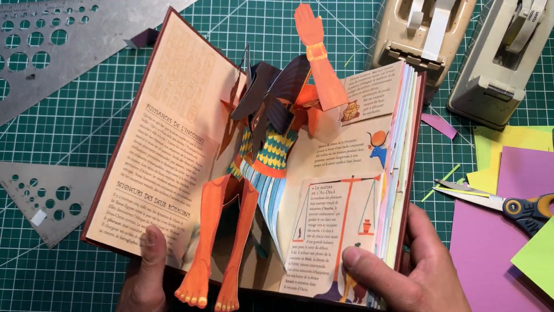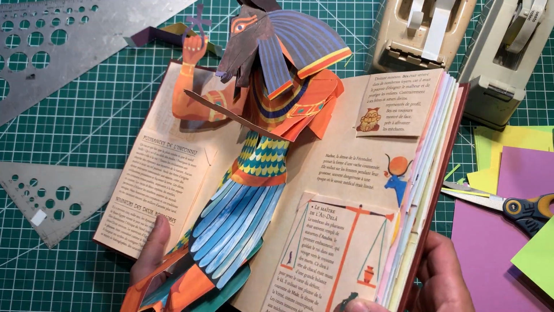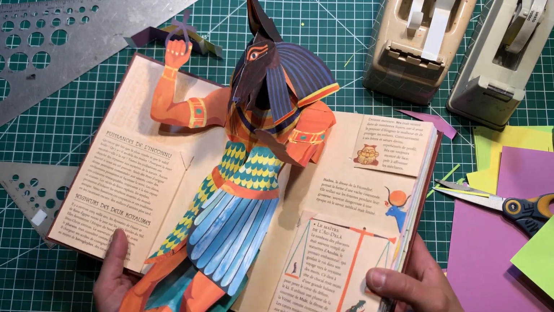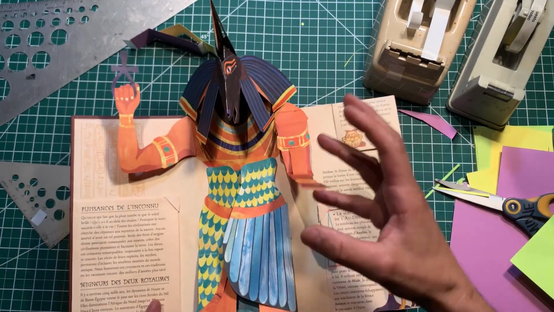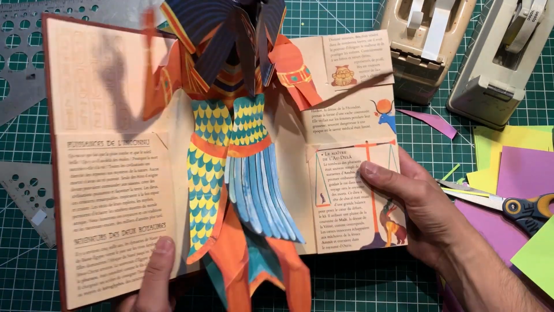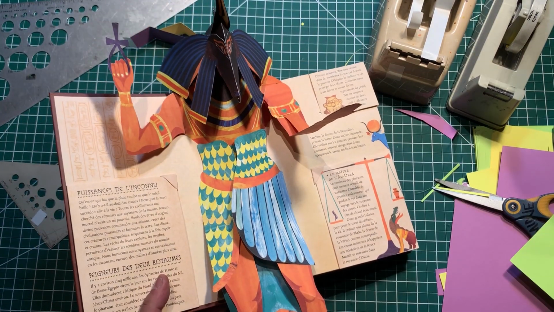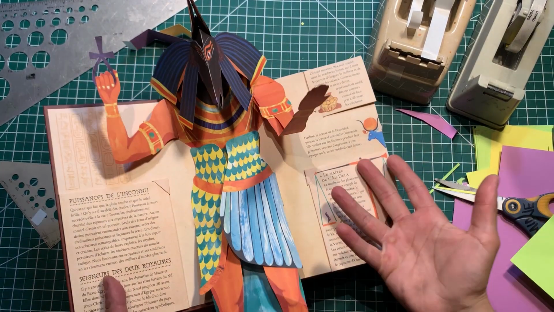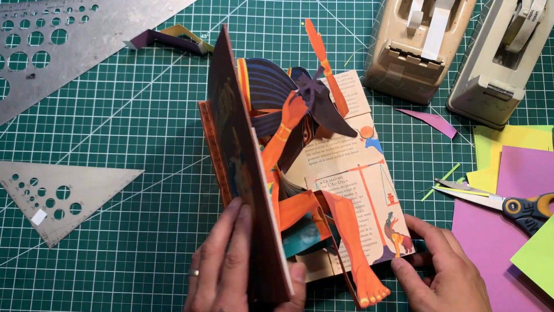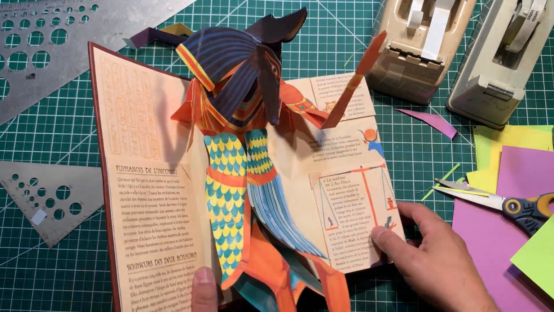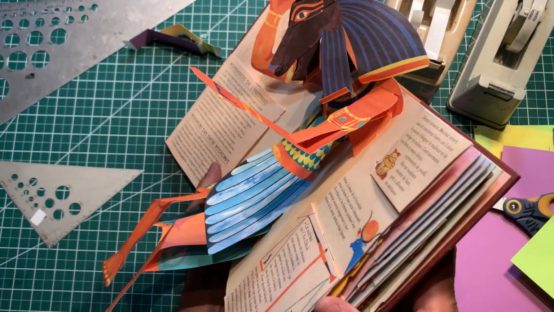This is essentially why I started using this mechanism a lot, because I found that I couldn't get certain things to work correctly for me. It's very important when you're designing characters or other living creatures in a pop-up that their joints move in the ways that they do biologically. It makes no sense for his arm to go the opposite way, right, to fold away. Let's look at it from the side.